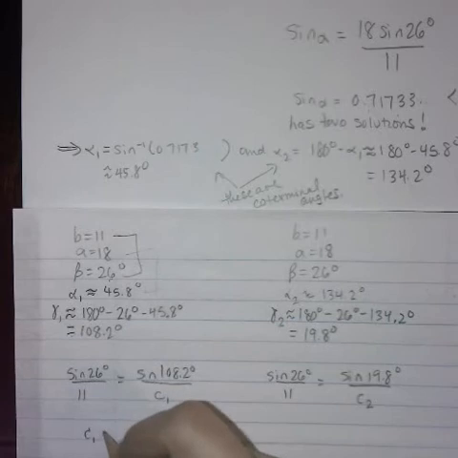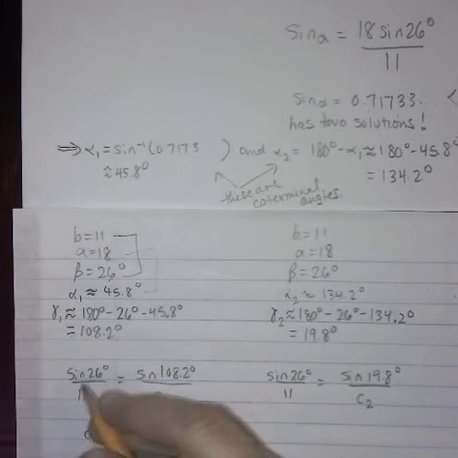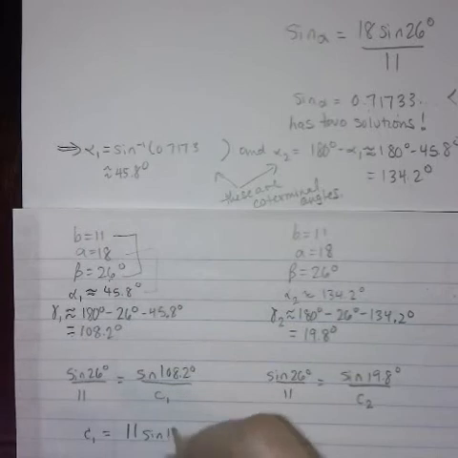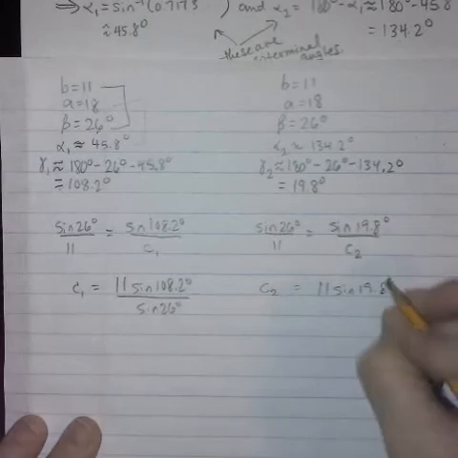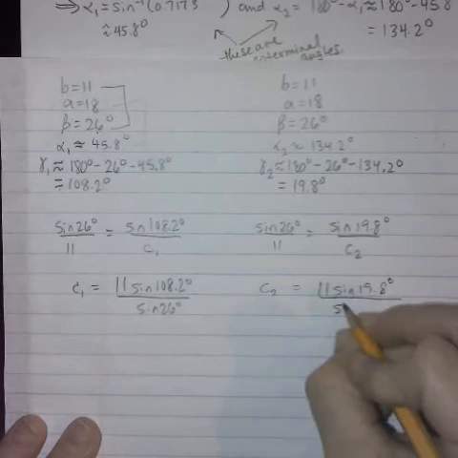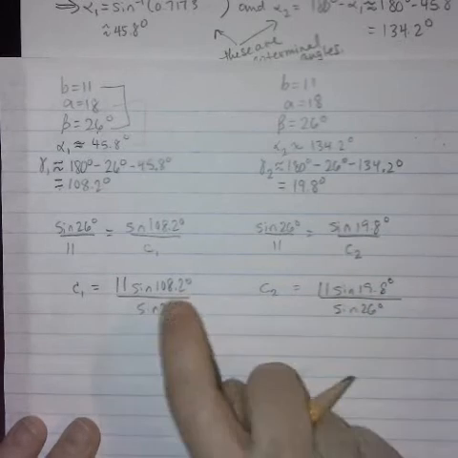C1 equals, it's actually approximately equal to, but we'll use equals, 11 sine 108.2 degrees over sine 26 degrees. And here, 11 sine 19.8 degrees over sine 26 degrees.